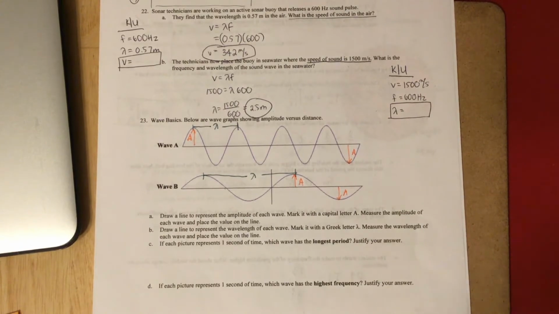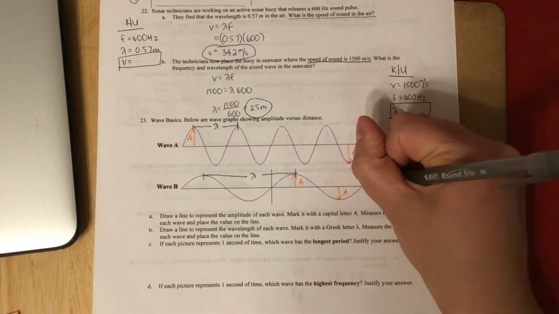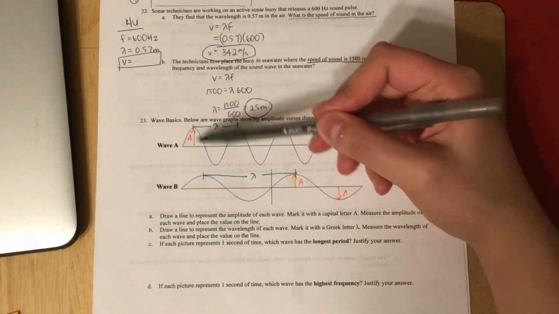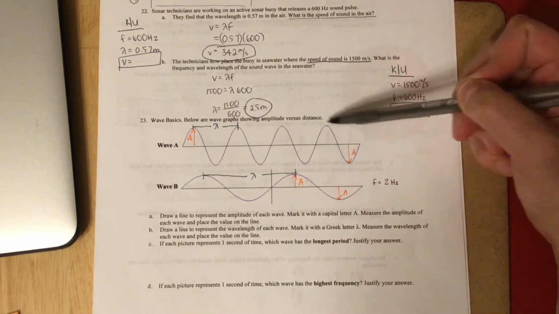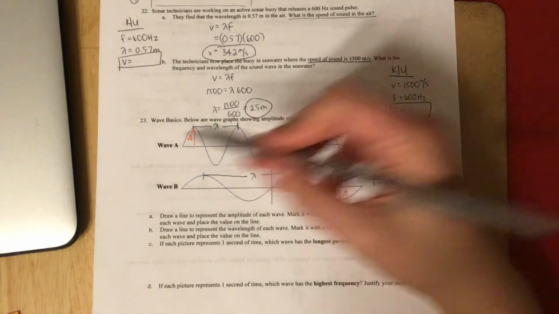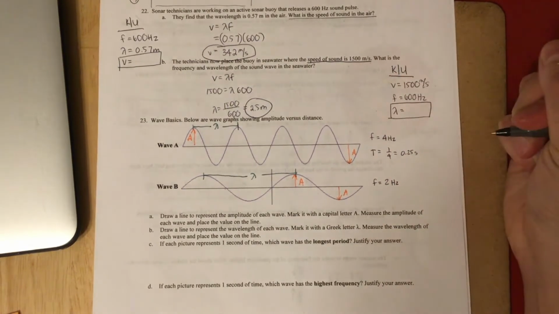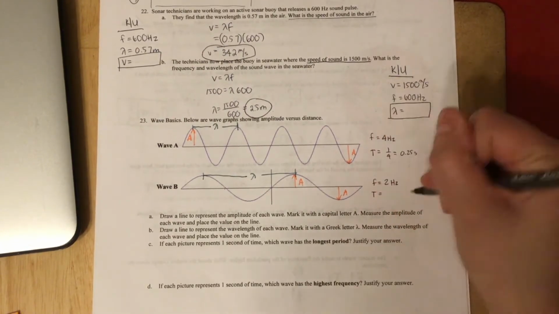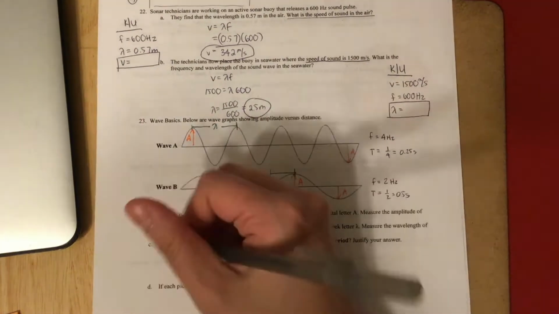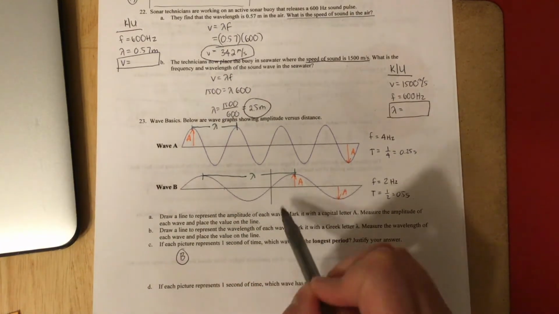Well, if each one is 1 second of time, then wave B completes 2 cycles in 1 second. And wave A completes 1, 2, 3, 4 cycles in 1 second. Thus, wave A's period is 1/4, or 0.25 seconds. And wave B's period is 1/2, or 0.5 seconds. The wave with the longest period is wave B because it takes the longest amount of time, half a second, to complete 1 cycle.